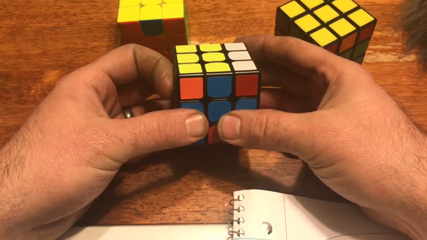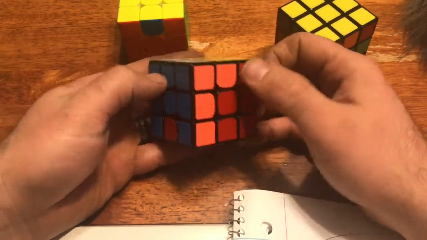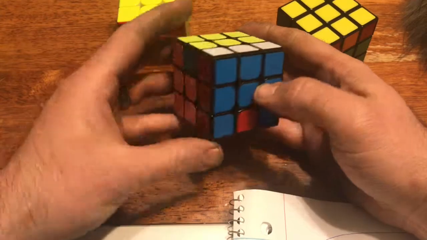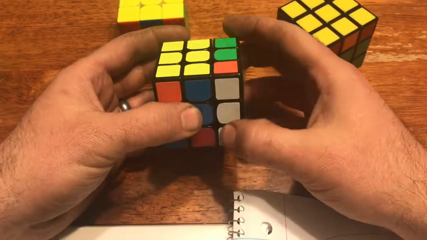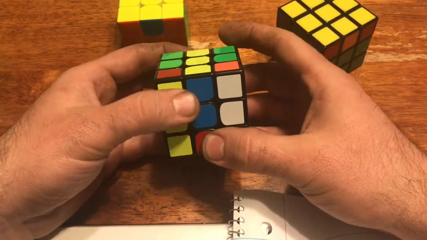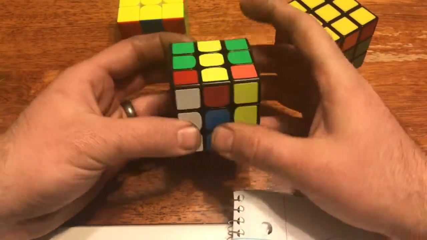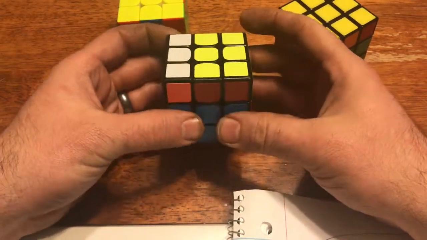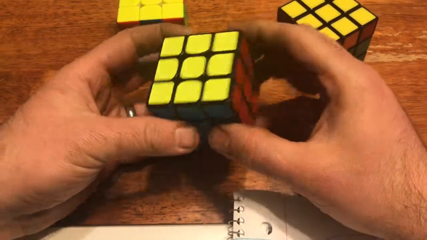So we're going to turn it UI instead of U. And if it was over here, we would turn it that way. So we're going to do UI, and we're going to do our RI and L, and then F2, and we're going to do LI and R, and UI and F2, and we are done.